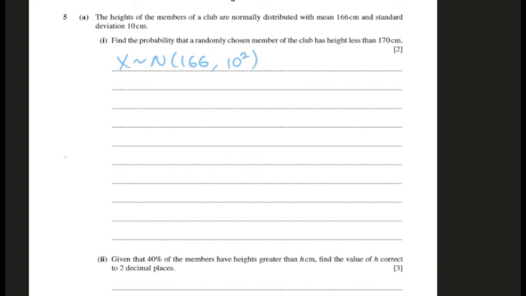So probability that X is less than 170. Let's standardize as probability that Z is less than 170 minus 166 over 10, which is 0.4.